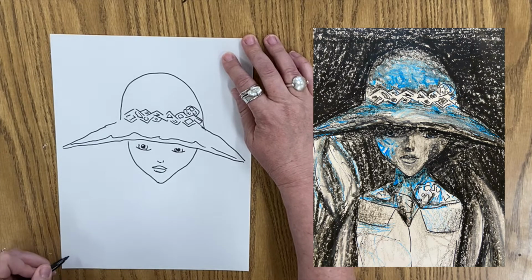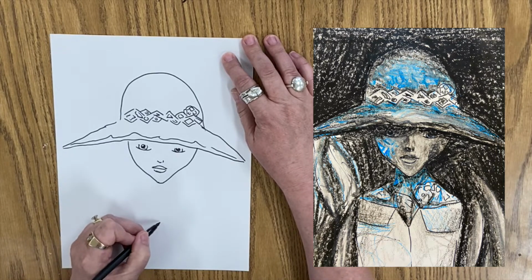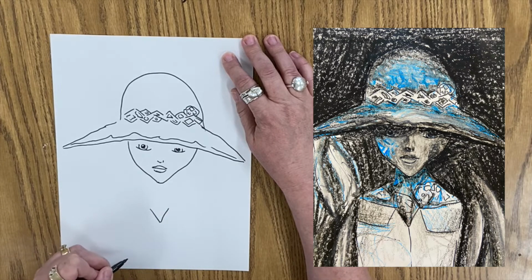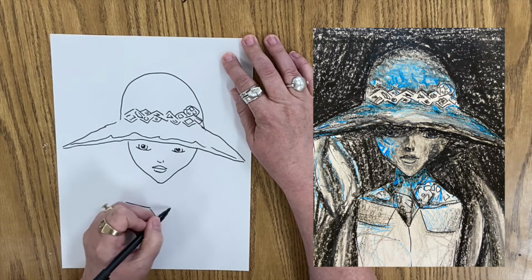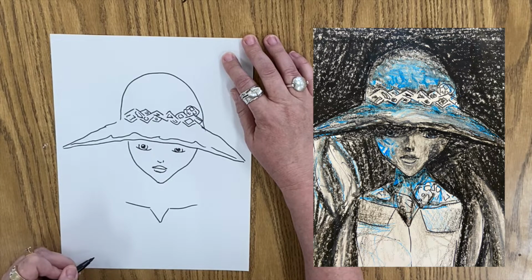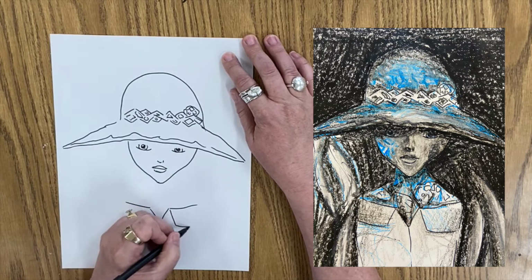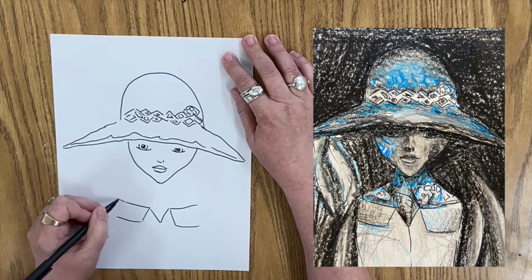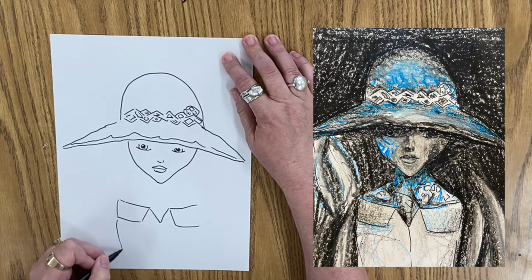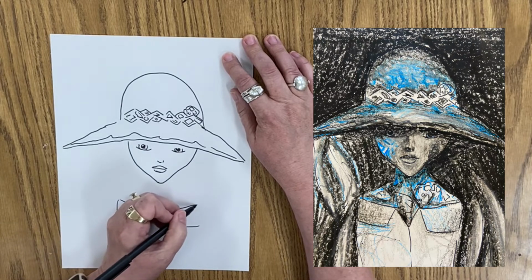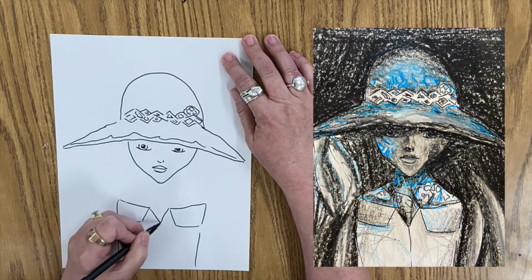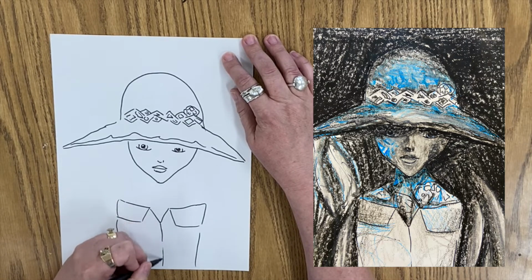All right, then what we're gonna do is we're gonna come down here again and make a little dot. We're gonna make a V, and then that V is gonna come out like so. Then we're gonna have another line that comes back down and over, and then that's gonna come down, and down, and down. And then that is like her shirt.